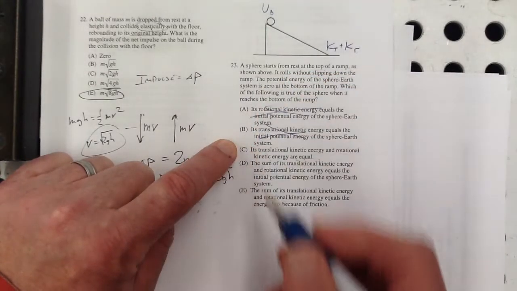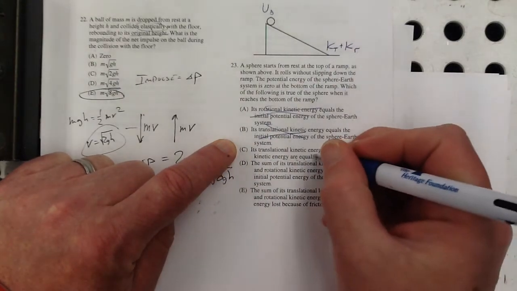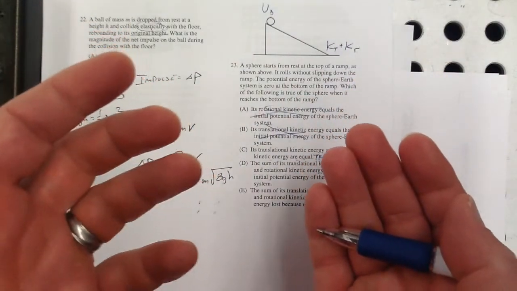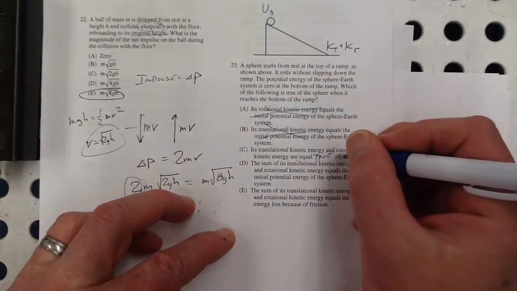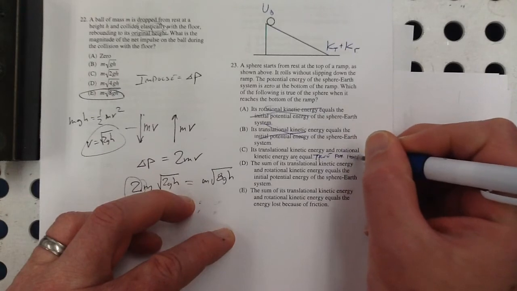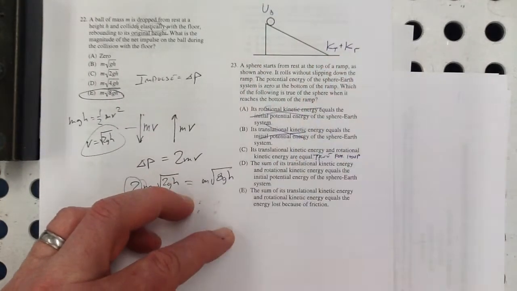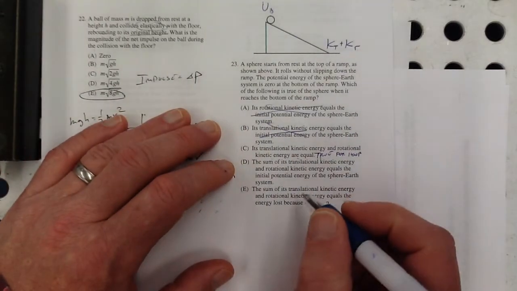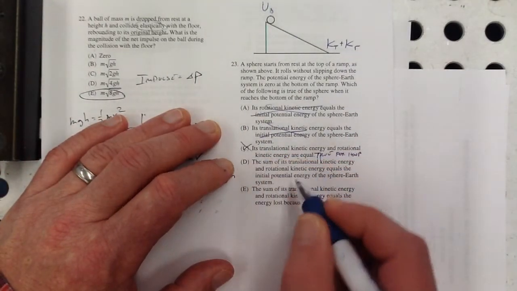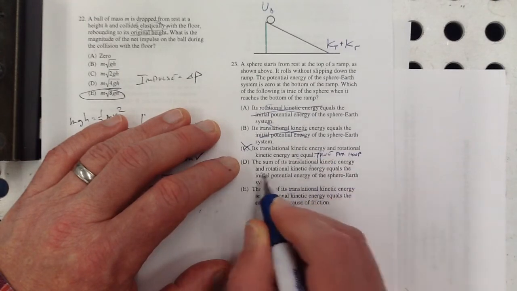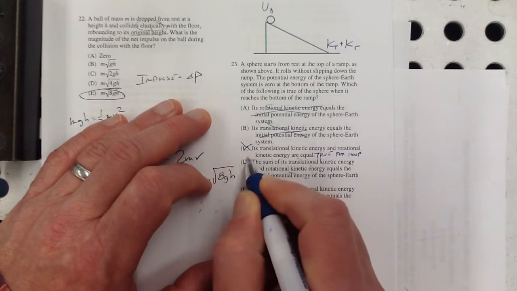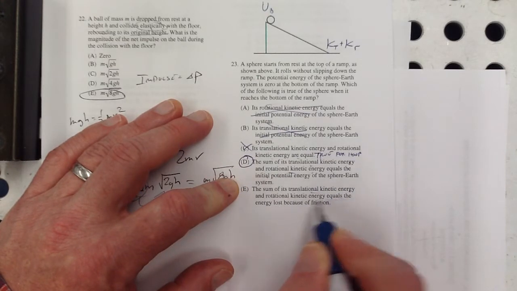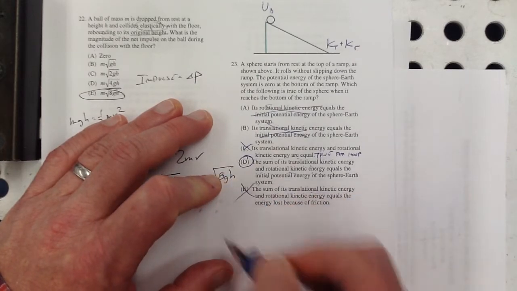For a sphere, I think that this is true when you look at how it's split up between different objects with different rotational inertias. I think this is true for a hoop. When you have a hoop, it's a half-half split, and for everything else, it's not. So that's not true. The sum of its translational kinetic energy and rotational kinetic energy equals the initial potential energy. Yes, that's true. Equals the energy loss because of friction? No. All right, so there we go.